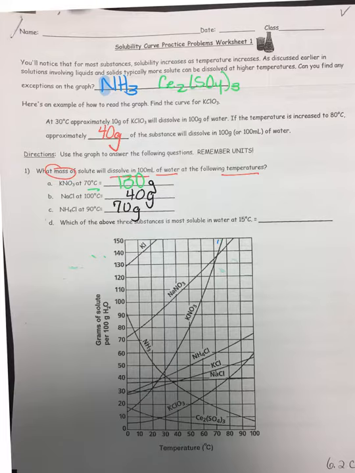All right, the next question says which of the above three substances is the most soluble in water at 15 degrees. Keep in mind that solubility means that it can dissociate when it hits the water. It can break apart when it hits the water. So we want to know which one is going to break apart the most. It's going to give you the most grams at 15 degrees.